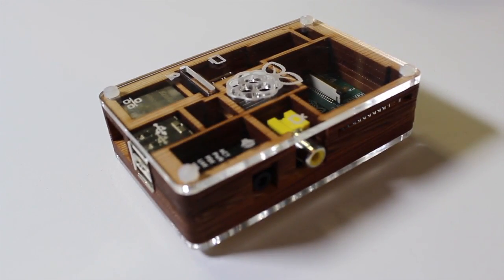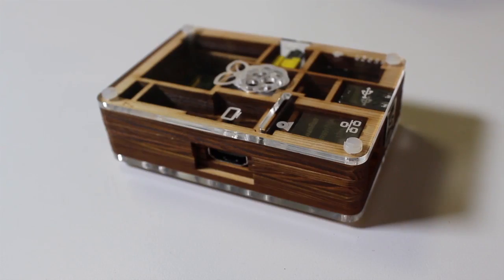You're going to make it, well, you got this really beautiful looking case for this Raspberry Pi, but this is the Model B? Or?